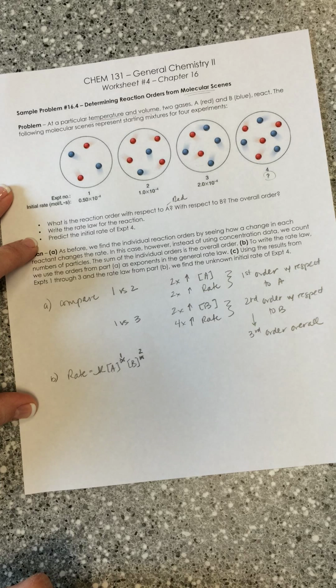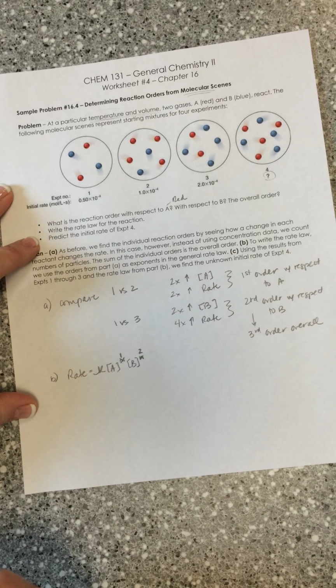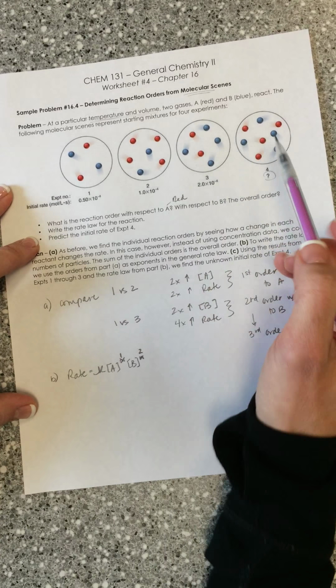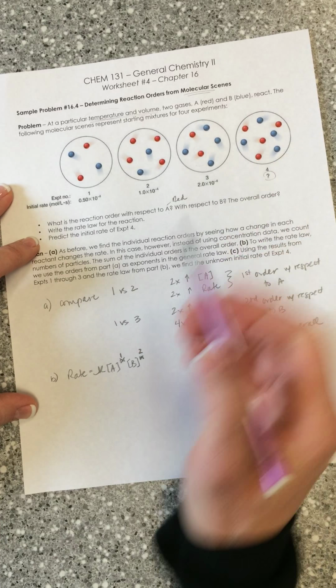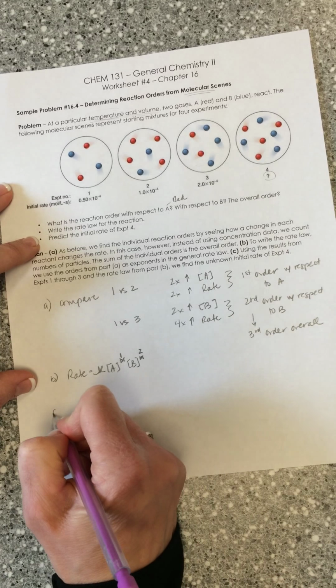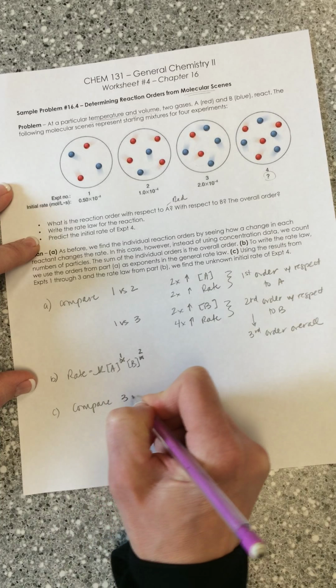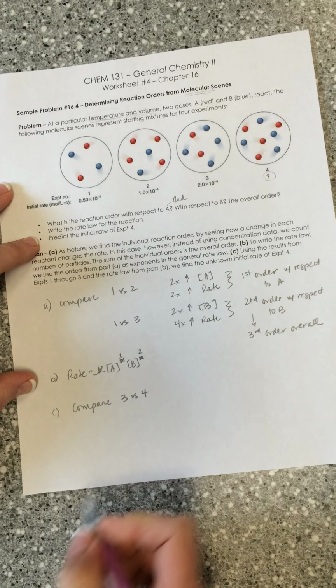Okay, the last piece of information here asks us to predict the initial rate for experiment 4. So again, now that we know what the reaction orders are, there's a number of experiments that we could actually compare. I'm going to choose to compare 3 versus 4.